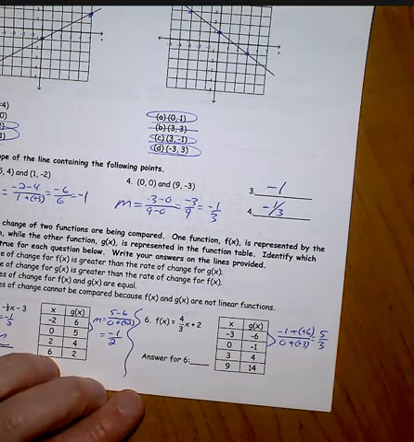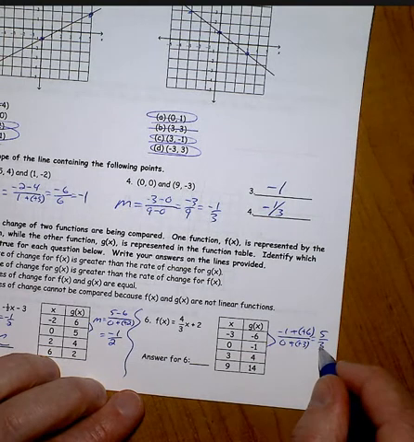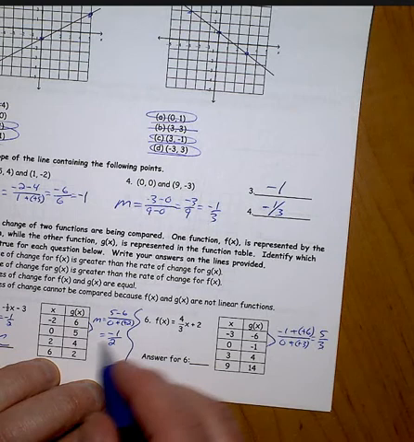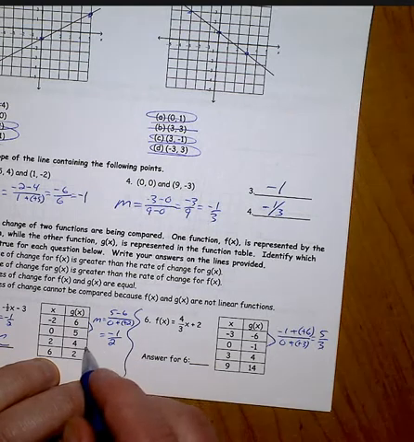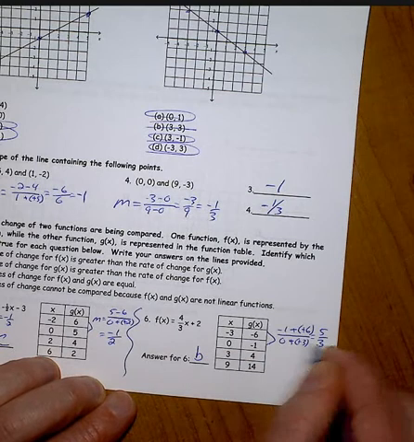So which one is bigger? So 5/3 is the bigger number. You can put it on your calculator and get the decimal answer and see which one's bigger, but 5/3 is the bigger number. So we are going to say B, g of x. G of x is bigger than f of x.